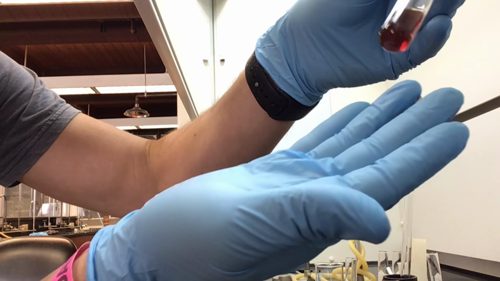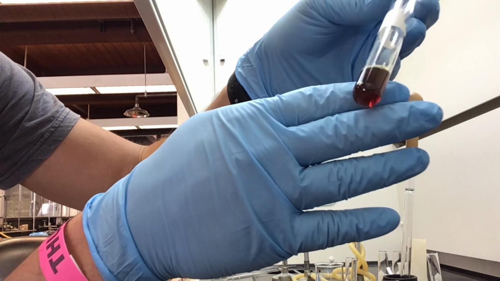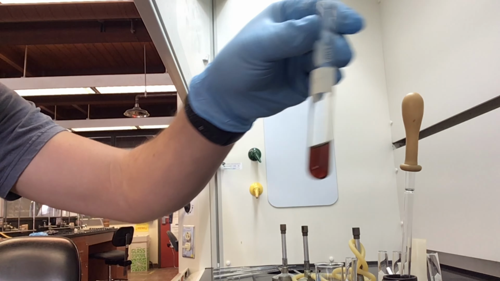Looks like a poopy brown to me. I don't know about you. I mean, brownish, right? Brown-esque.